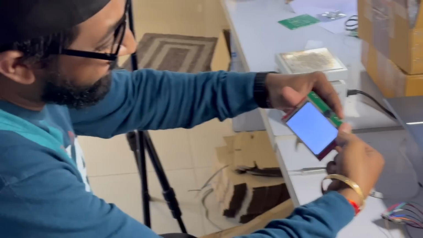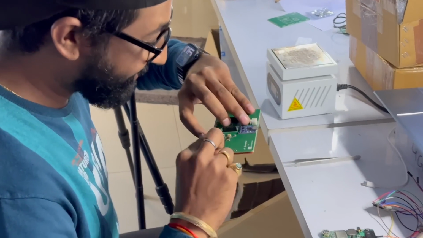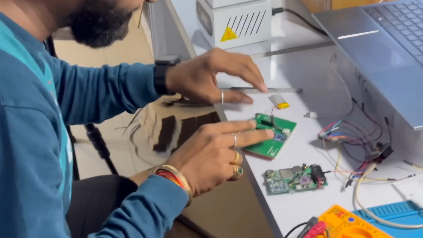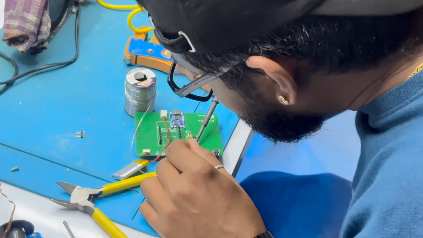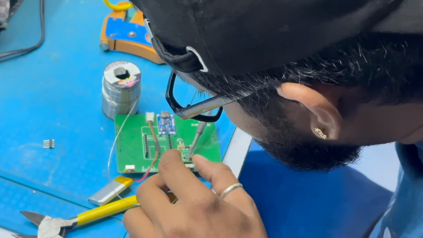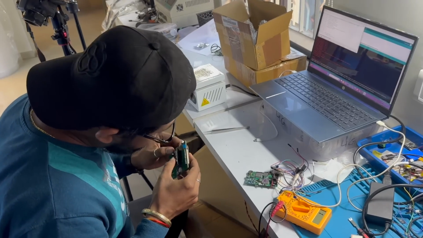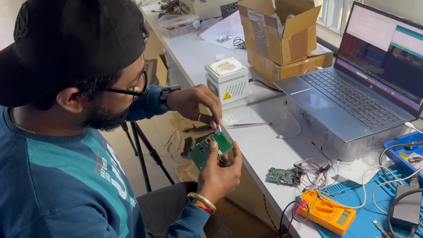Hey! So the display got turned on, which means the booster circuit was perfectly fine, and we finally soldered it on the PCB, and later we inserted the ESP32-CAM board, and it's time for the final test.